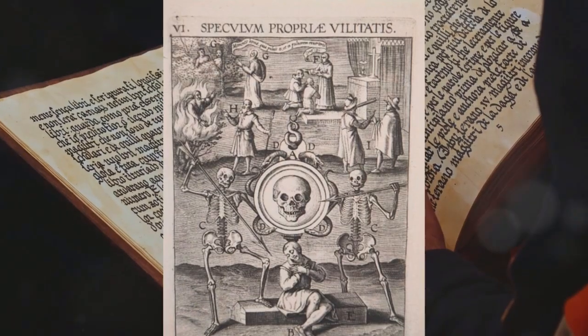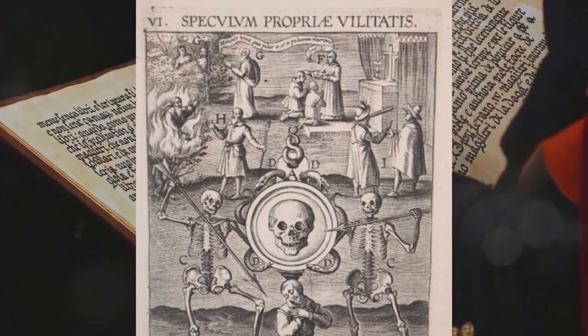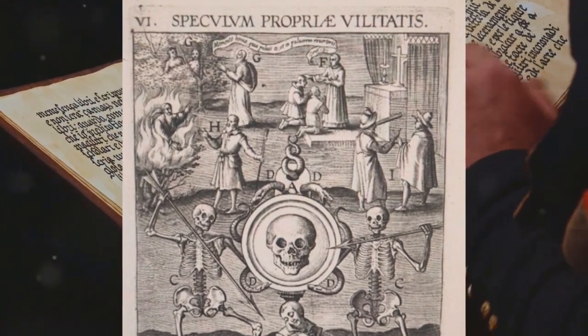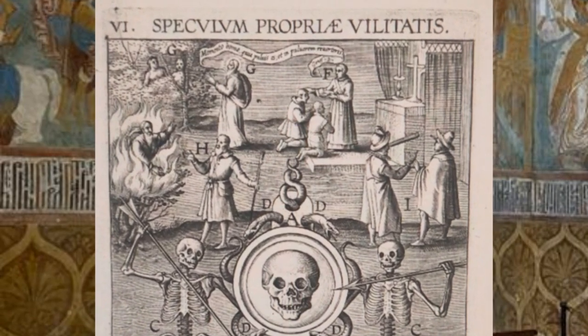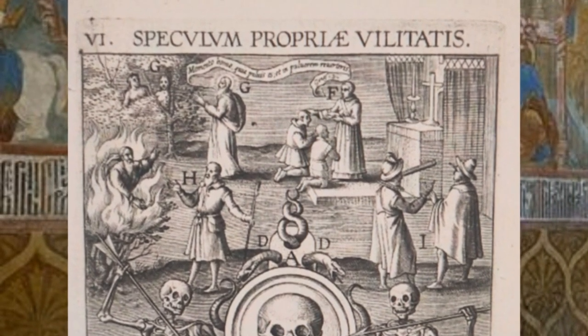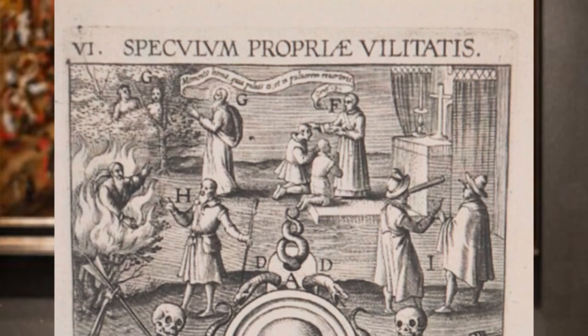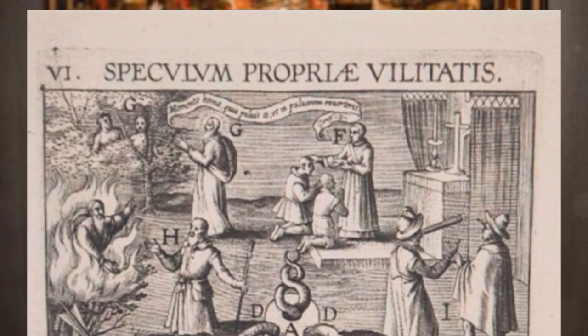Let's start with this cheerful medieval illustration here. Top title, Speculum propriae vilitatis, the mirror of one's own worthlessness. Banner in the upper section: Memento homo quod pulvis es, et in pulverem reverteris. Remember, human, that you are dust, and to dust you shall return. This phrase is from Genesis 3:19, a reminder of mortality.